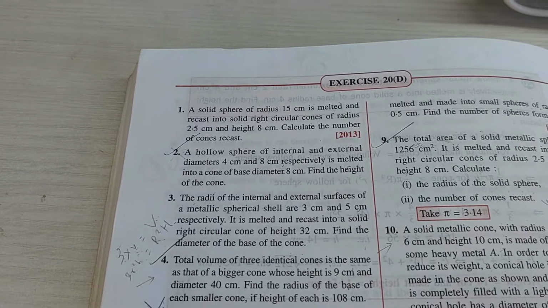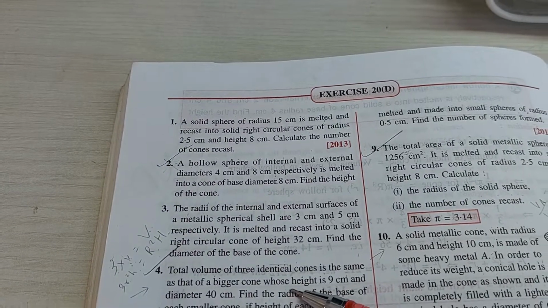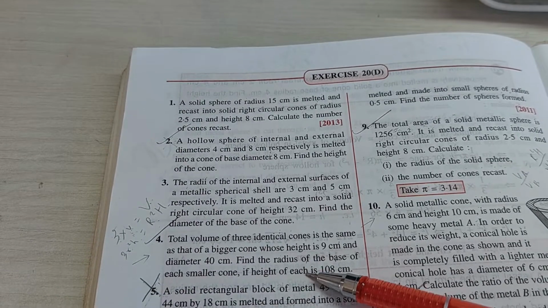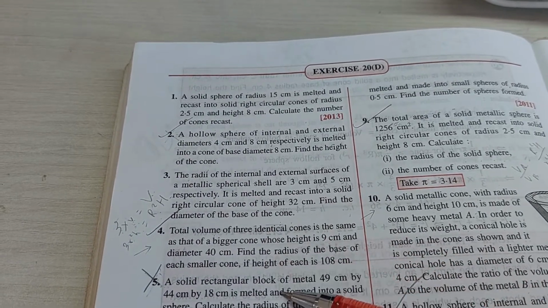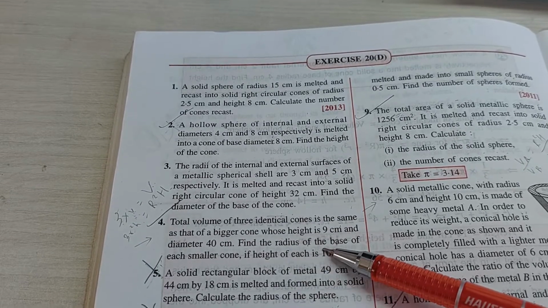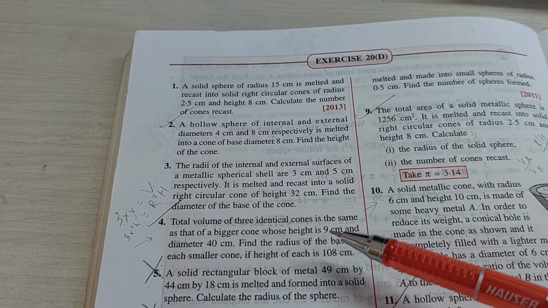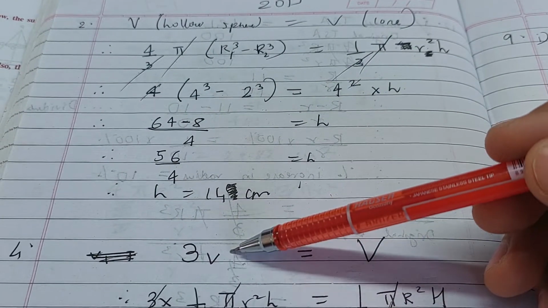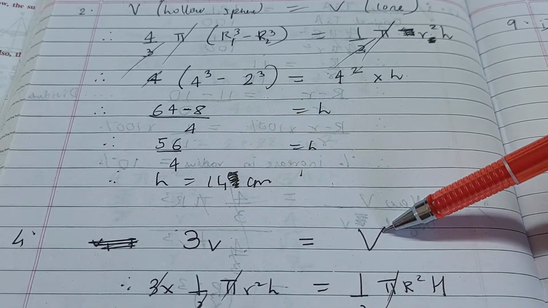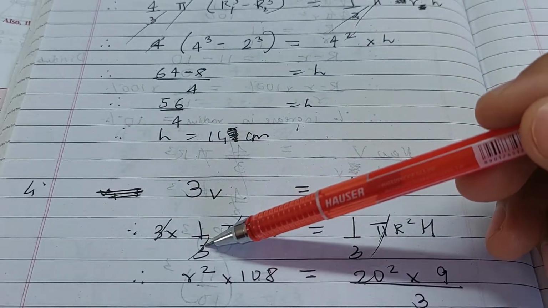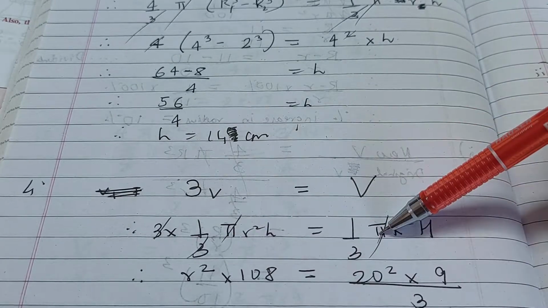Now, the fourth question. The total volume of 3 identical cones is the same as that of a bigger cone. And bigger cone's height and diameter is given, and the smaller cone's radius is asked and height is given. So, 3 times the volume of the smaller cone is equal to the volume of the big cone. Substitute the formula. 3 gets cancelled, pi gets cancelled.